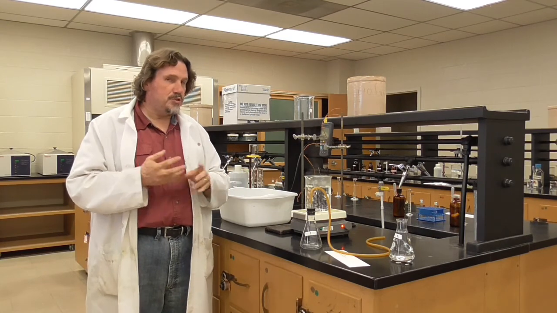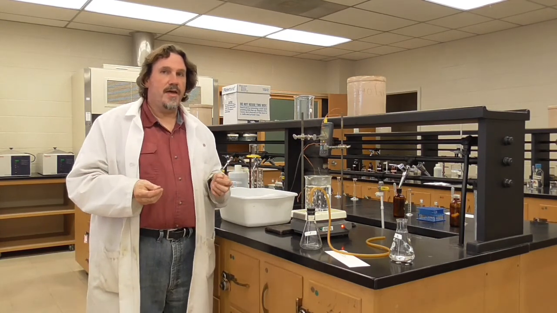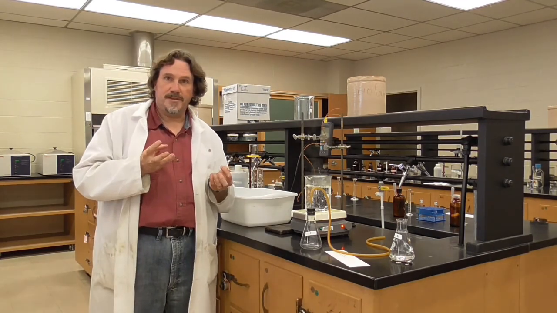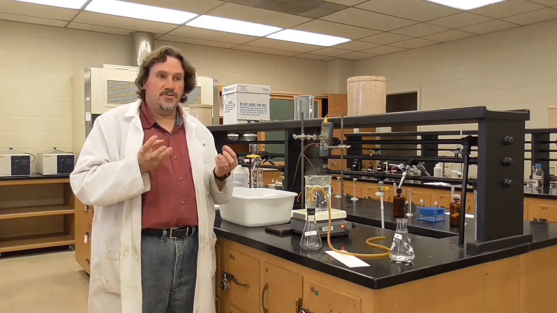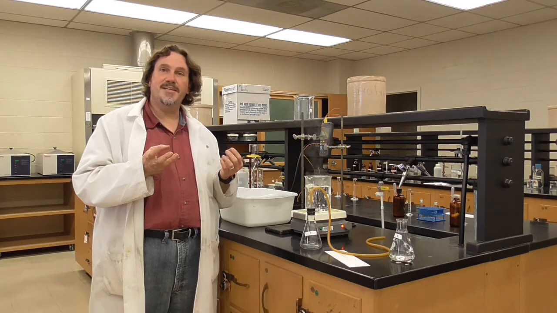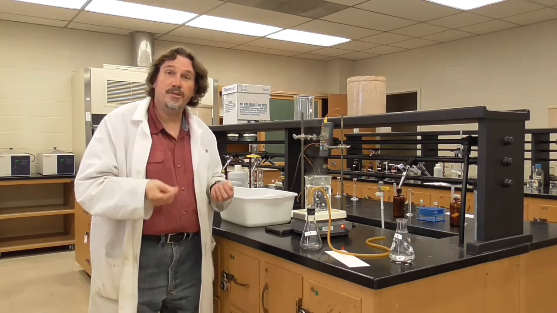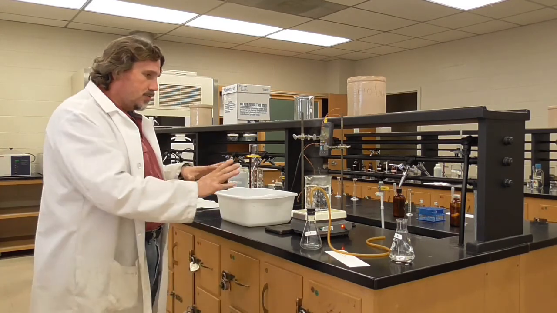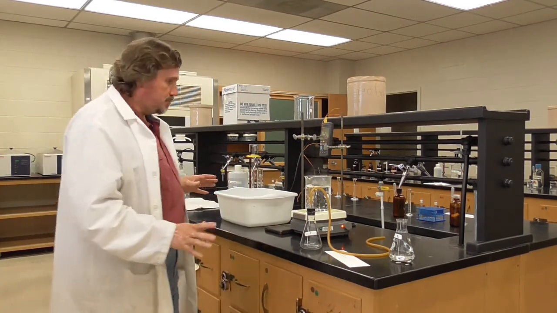And so we're going to try to measure that volume change between a hot and a cold gas and see if it correlates to the predicted change that you can actually calculate using Charles' law. All right, so let me go through the setup first, and then we'll actually do the experiment.